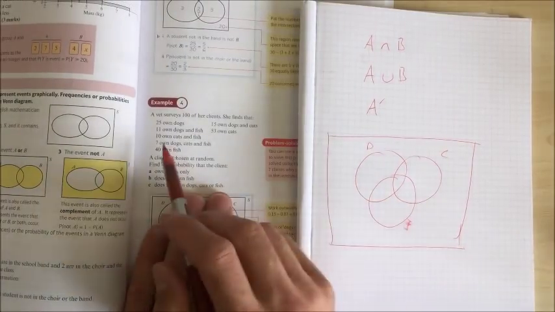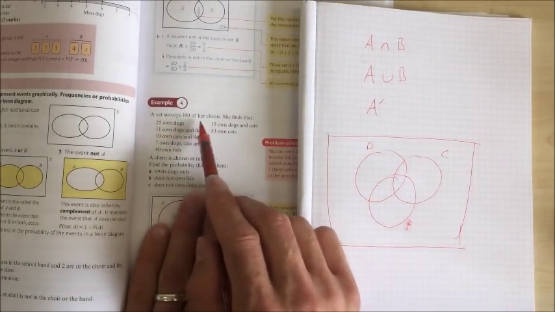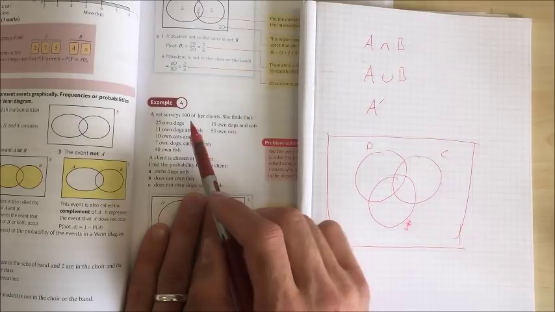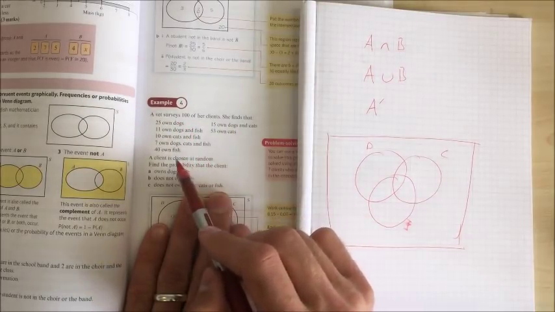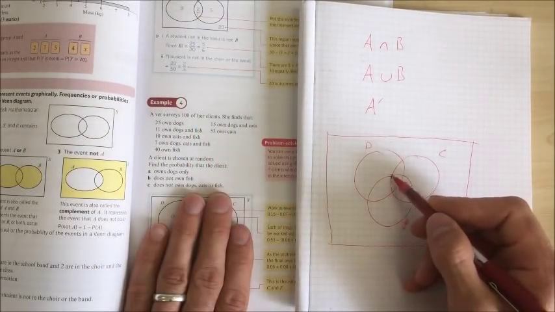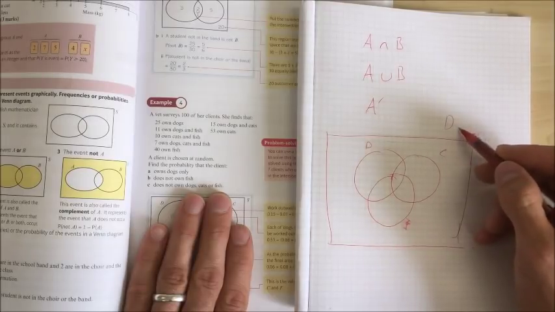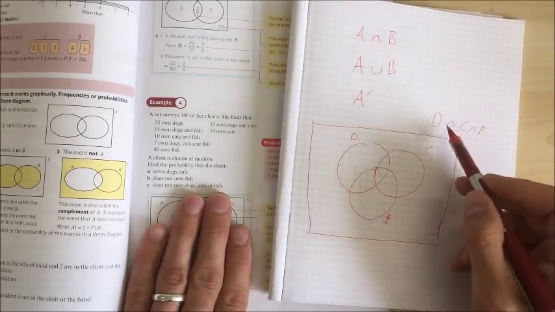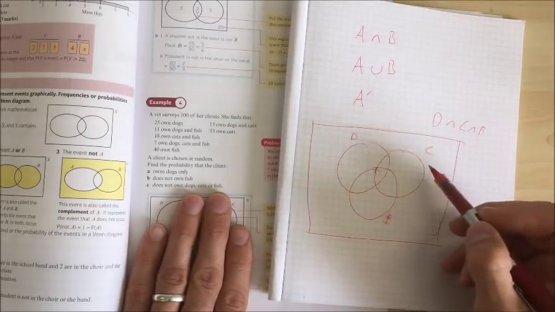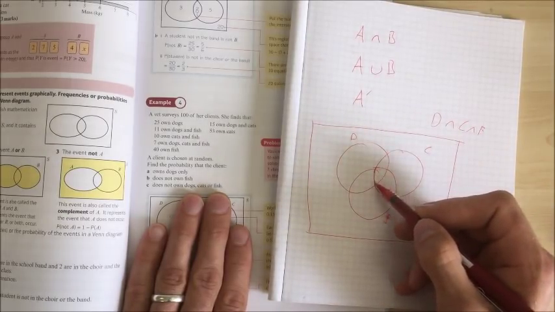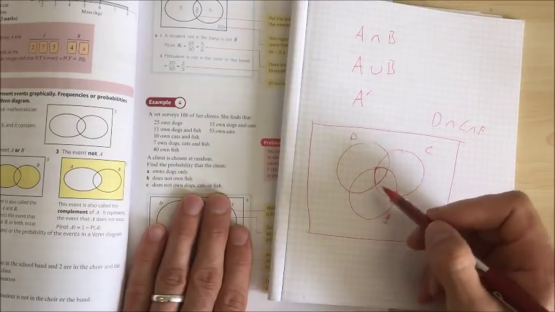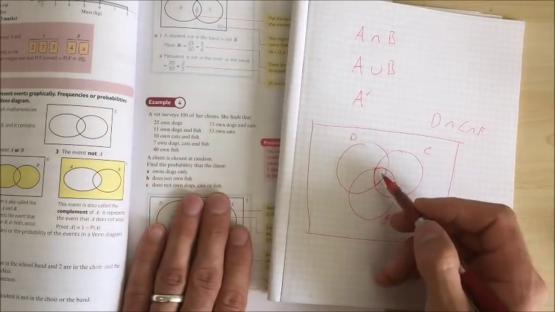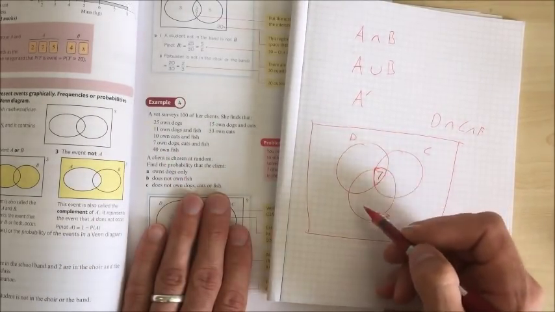So let's assume we can't see this here. We've got this vet with 100 clients, and they've got people that own cats or dogs or fish. This bit here in the middle, which we could, if we wanted, notate like this, D intersection C intersection F, is people that own dogs and cats and fish. So that bit there, if I can fill that bit in first, that will help me fill in the rest of it. So dogs and cats and fish, that's there, it says, is 7 people.